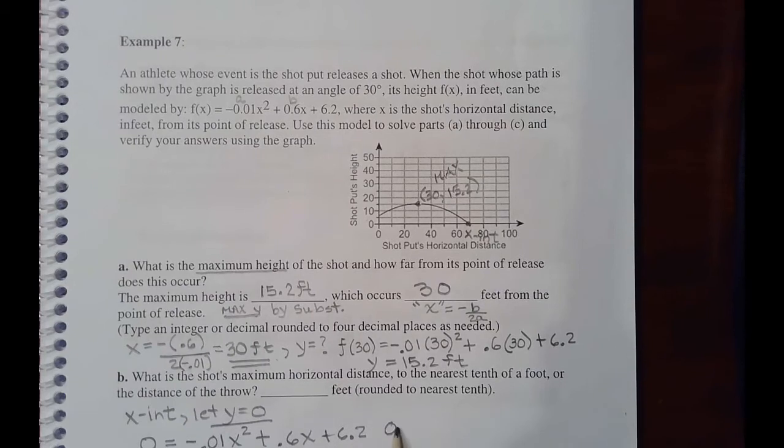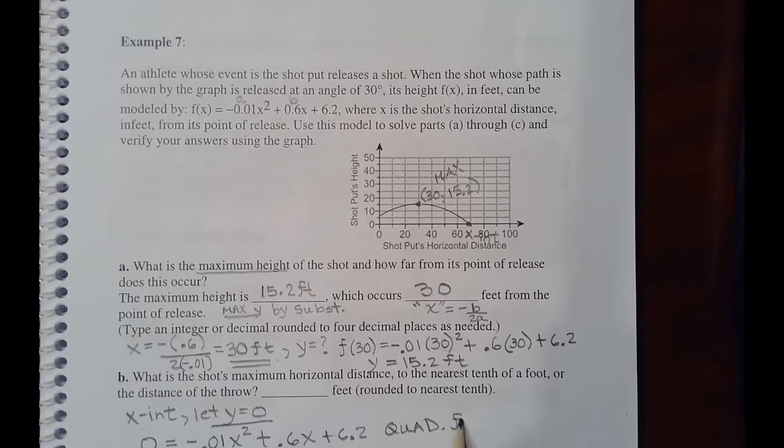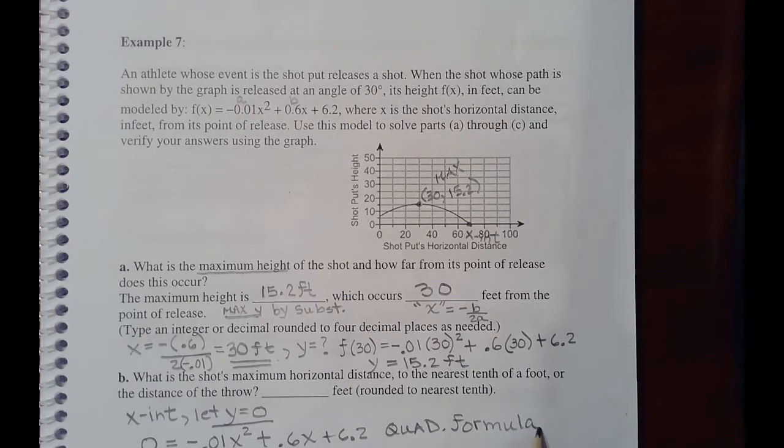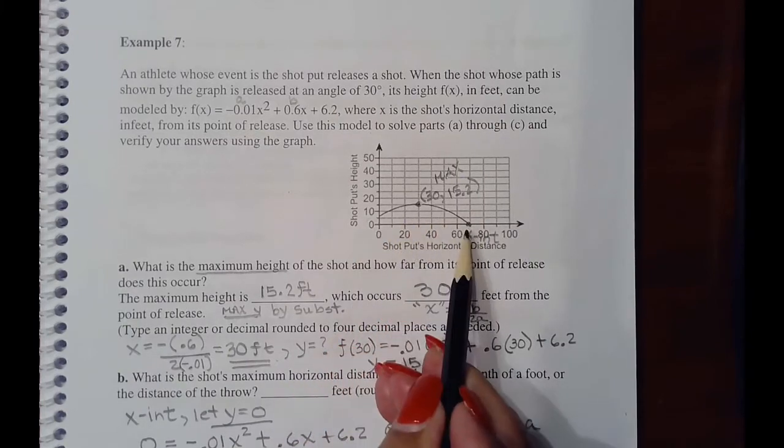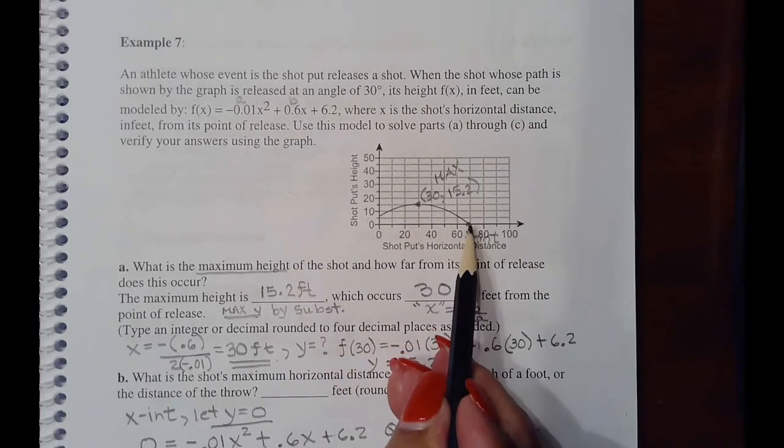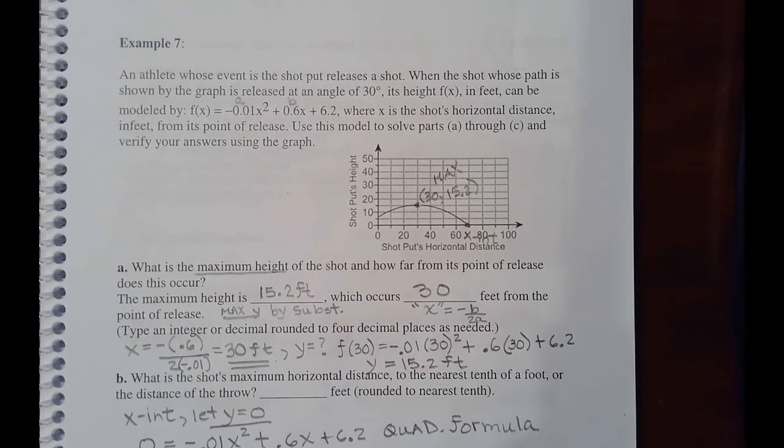We're going to solve this by quadratic formula. We want to know what that x value is where it hits the positive x value, where it finally reaches its maximum horizontal distance.